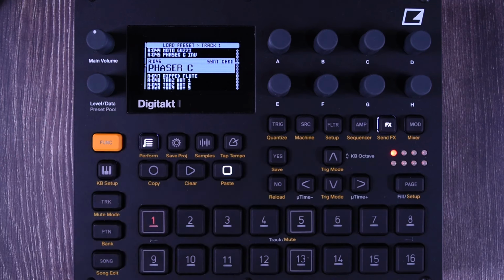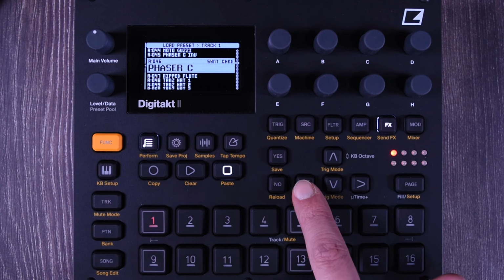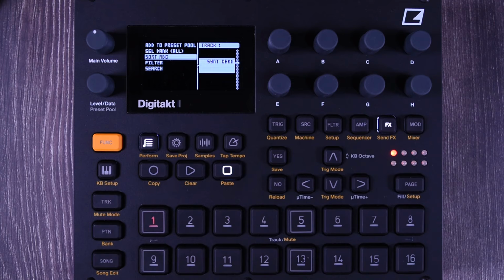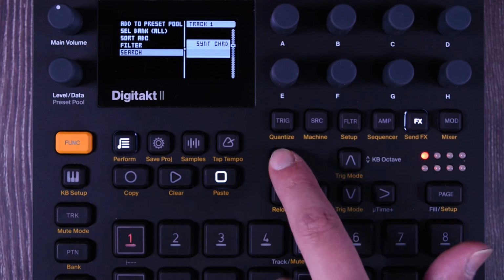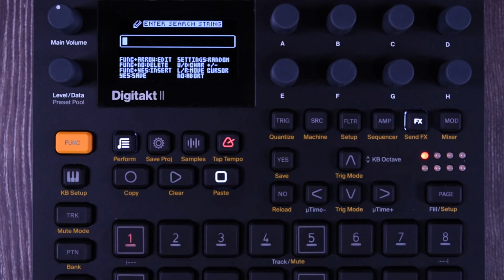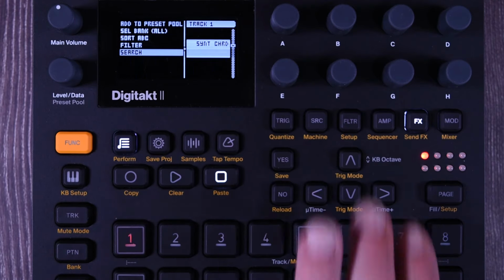Now, when it comes to presets, you have 8 different banks with 256 slots per bank. So yeah, a lot of presets. Since you can have a lot of presets, when you press the left arrow, you can have more functions. All of these functions are dedicated to filter and just find the presets. If I go to search and press yes, I can just enter the name of the preset, and this will find the preset for me.